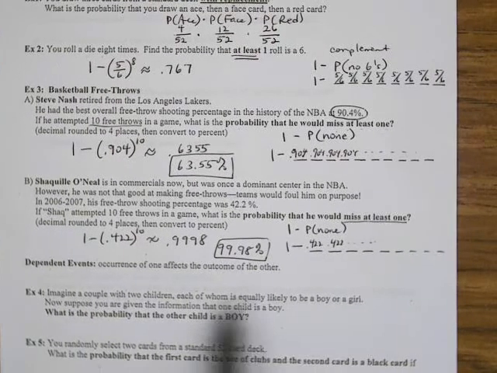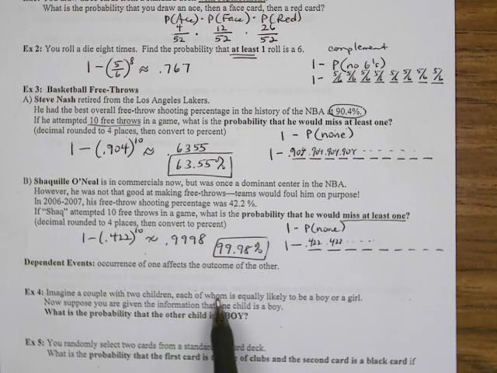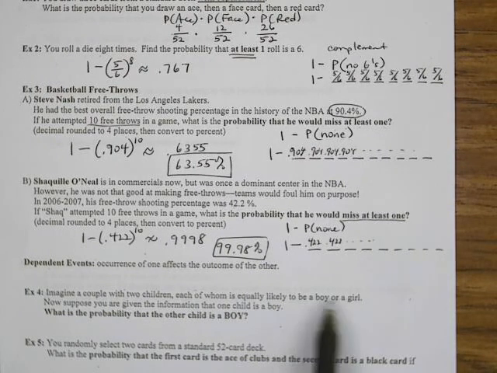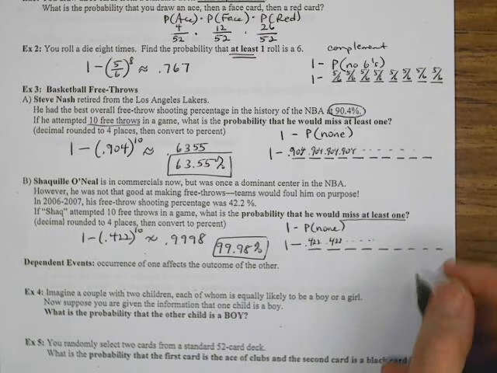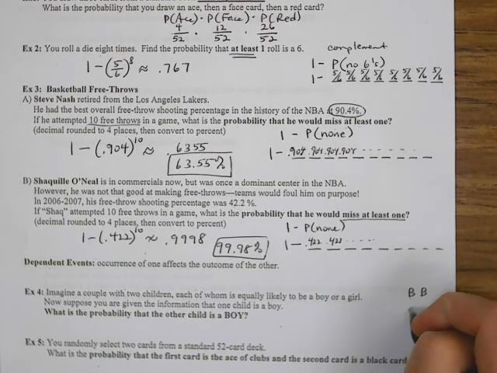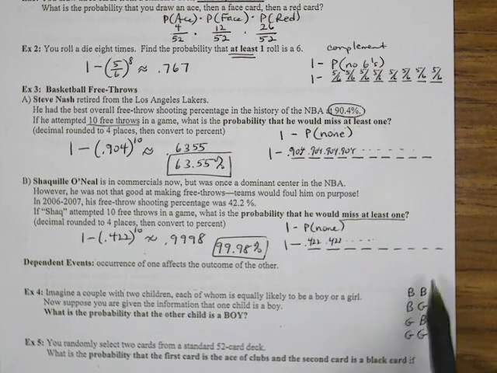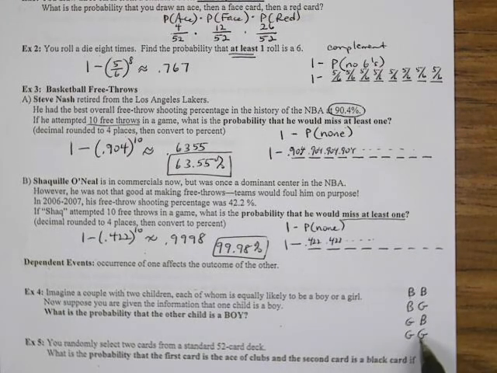So here's kind of a real basic example. It says, imagine a couple with 2 children, each of whom is equally likely to be a boy or a girl. So if we wanted to list outcomes, first could be a boy, second could be a boy. First could be a boy, second could be a girl. First could be a girl, second could be a boy. First could be a girl, second could be a girl. It seems like that should be my bottom number 4.